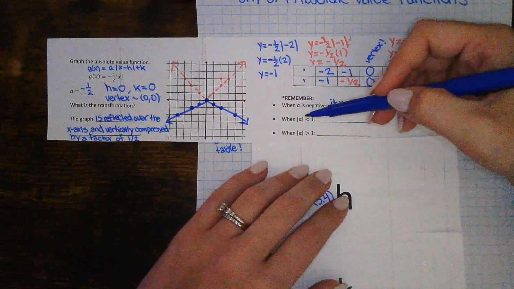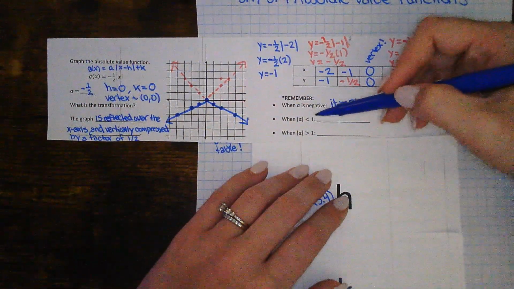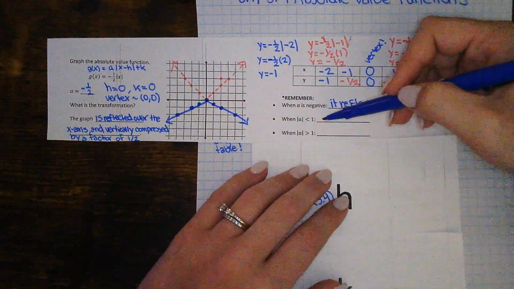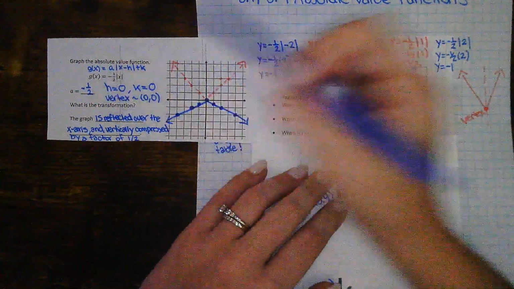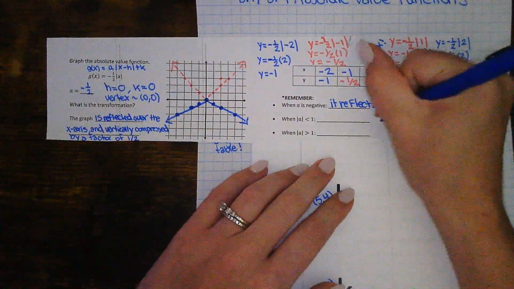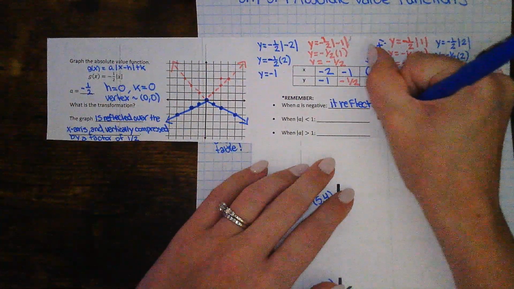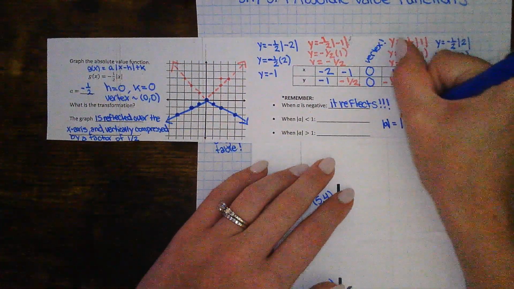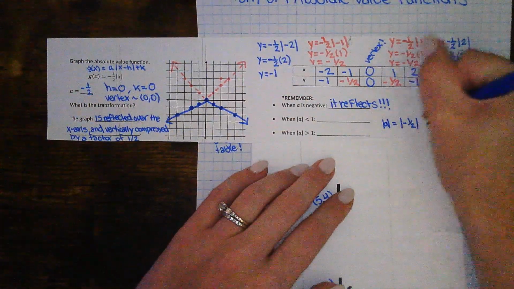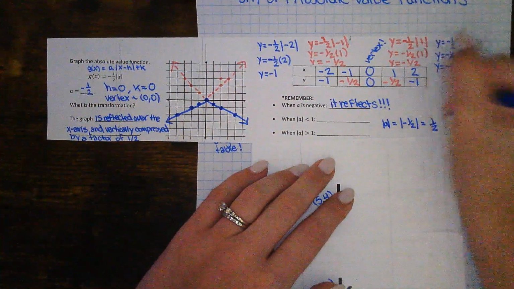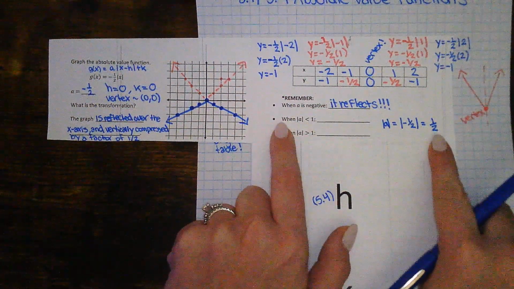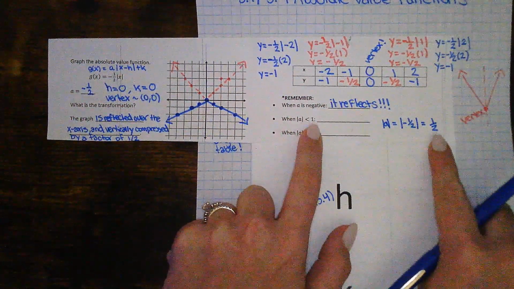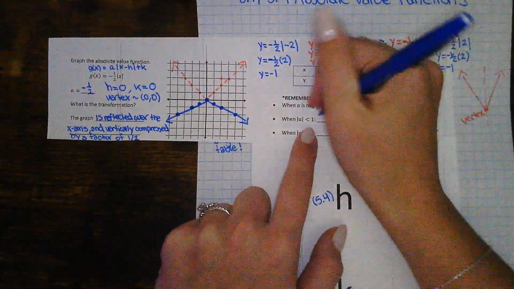When the absolute value of A is less than 1, so let's think about this. A is equal to negative 1/2. The absolute value of A, or the absolute value of negative 1/2, is positive 1/2. Is that less than 1? Yes. When the absolute value of A is less than 1, the graph is compressed.